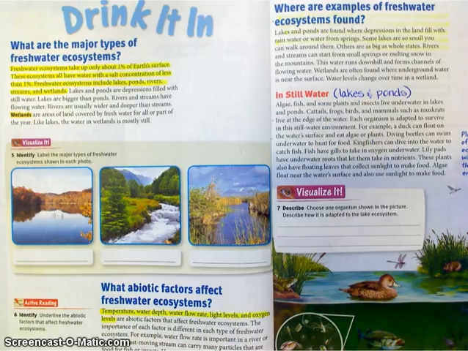All right, on page 527, where are examples of freshwater ecosystems found? Lakes and ponds are found where depressions in land fill with rainwater or water from springs. Some lakes are so small that you can walk around them. Others are so big that they are the size of an entire state, etc. Rivers and streams can start from small springs or melting snow in the mountains. This river runs downhill. Water is always going to run downhill, and forms channels of flowing water. Wetlands are often found where underground water is near the surface, and water levels change over time in wetlands.